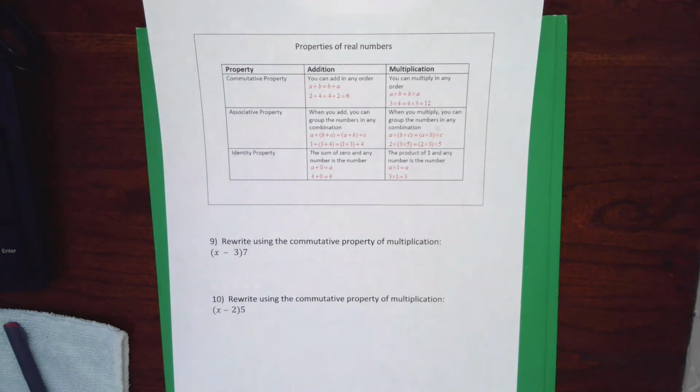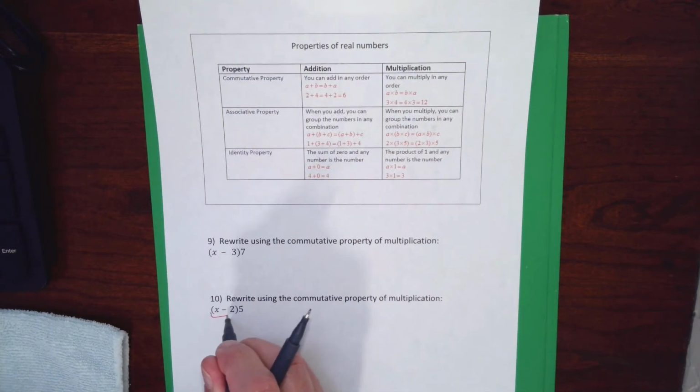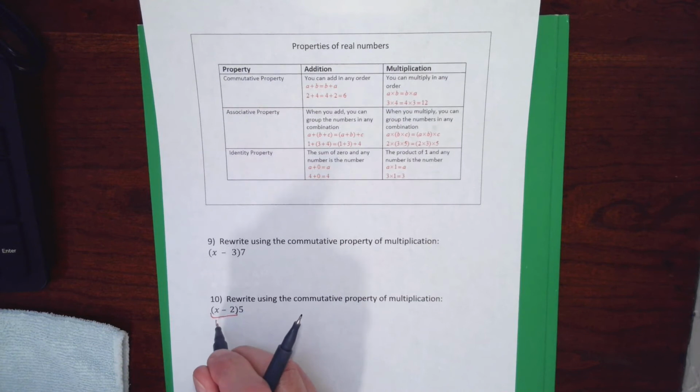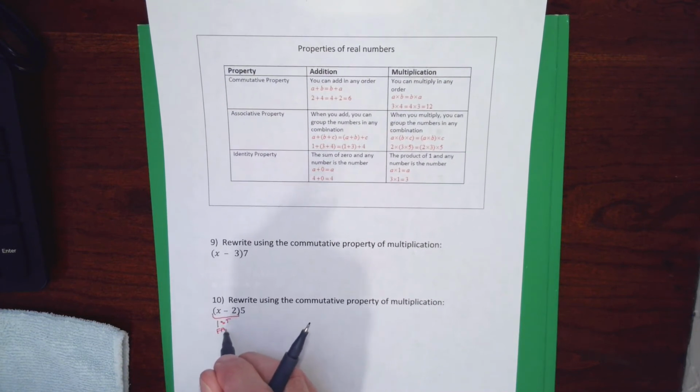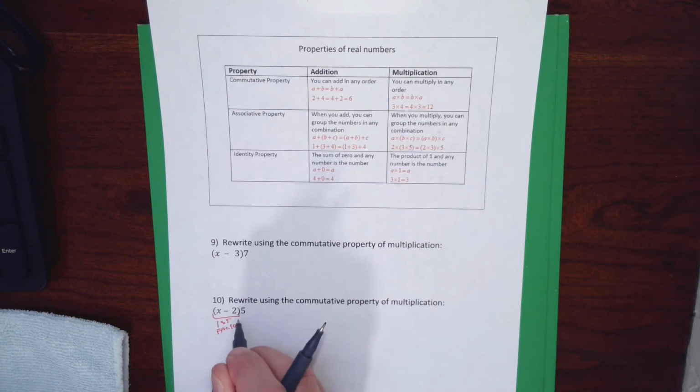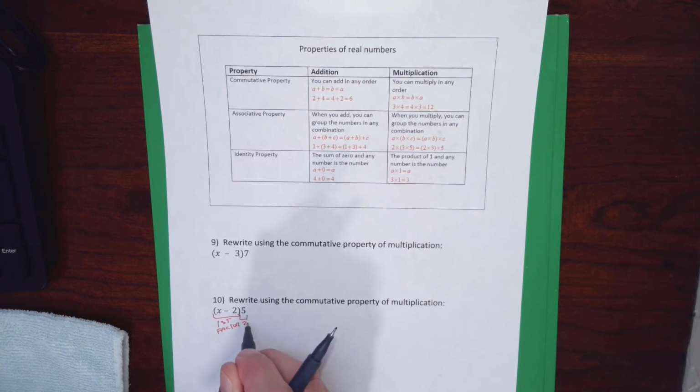10 wants me to use the commutative property of multiplication. And in problem 10, I have two factors. I have one factor of x minus 2. That's considered my first factor. And it's multiplied by the second factor of 5.